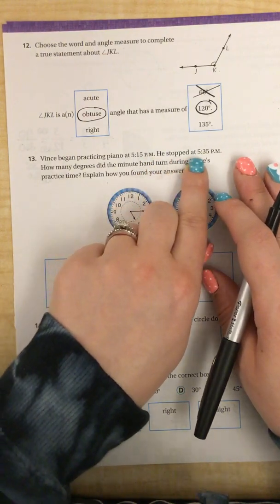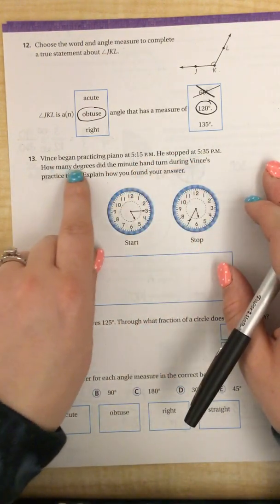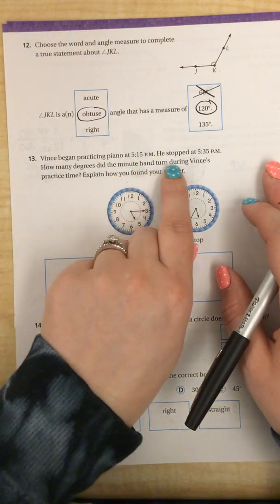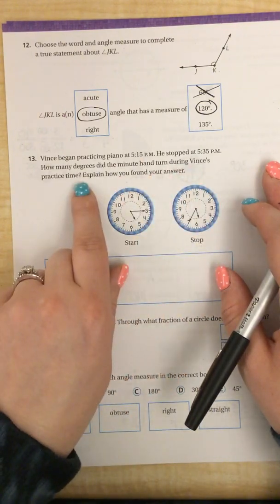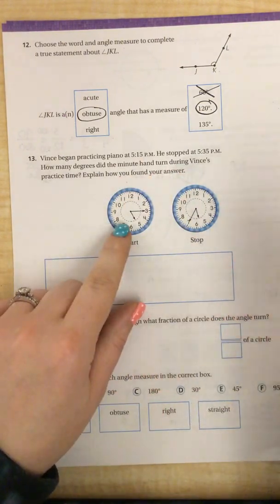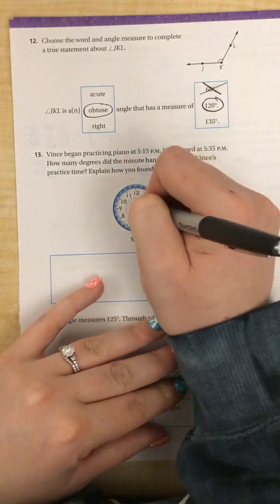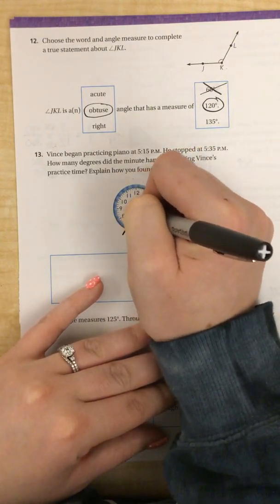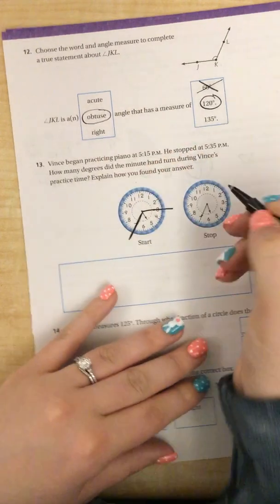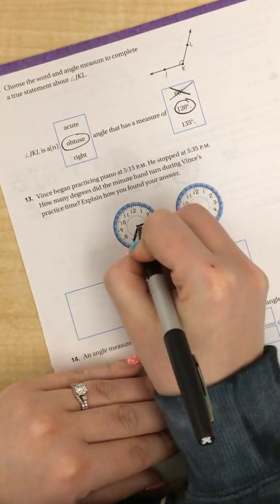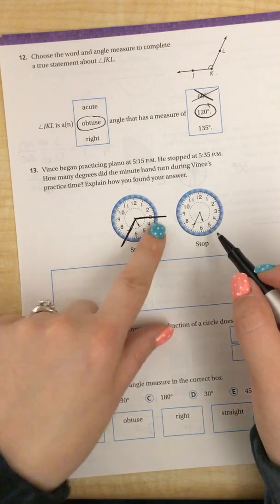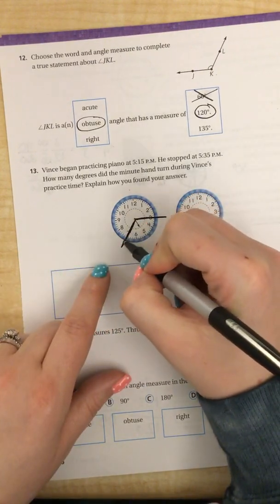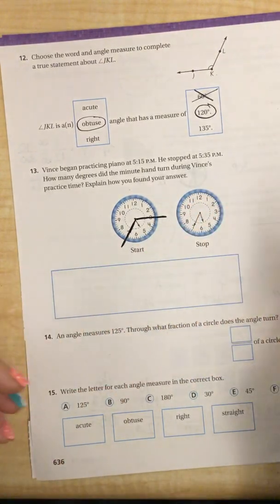Okay, Vince began practicing piano at 5:15 p.m. He stopped at 5:35 p.m. How many degrees did the minute hand turn during Vince's practice time? Explain how you found your answer. So really, we're trying to figure out the angle from here to here. That's what we're really trying to figure out, because if we put the stop time and the start time on the same one, then we can make the angle. Now there's a couple ways we can do this.